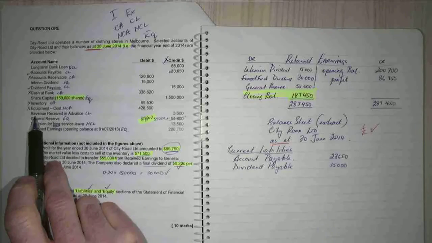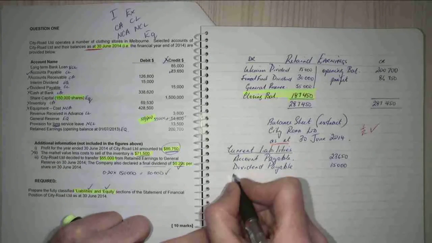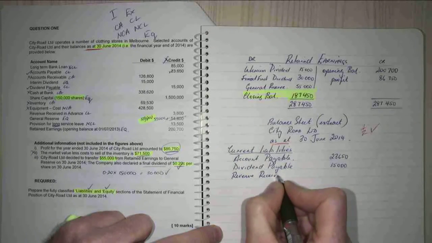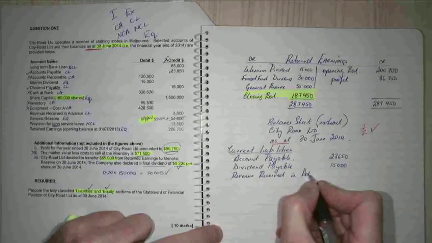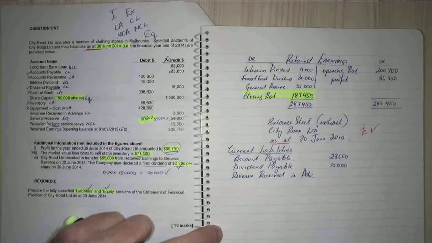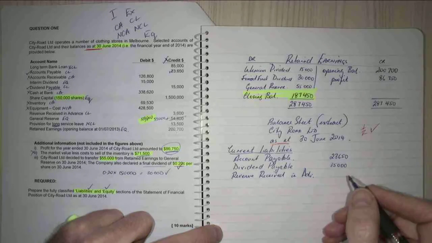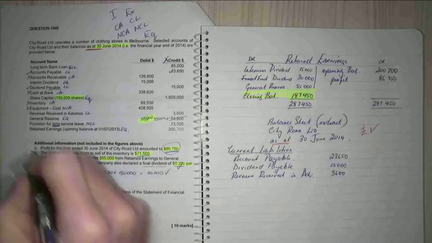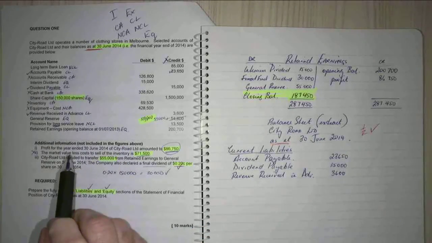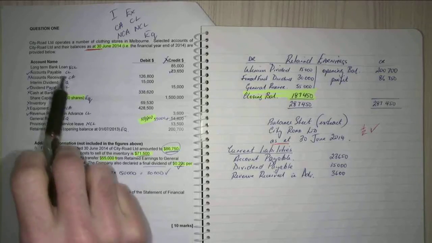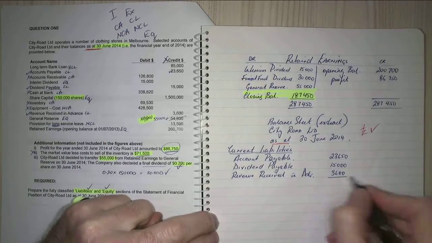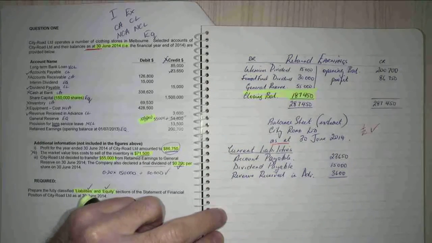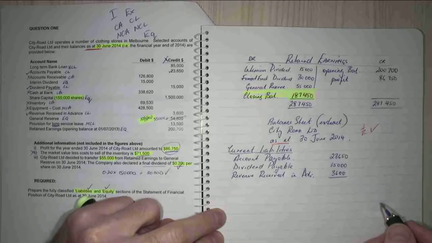Did I go past it? Oh, there it is, revenue received in advance. I'm going to abbreviate that to ADVA. And my revenue received in advance was 3,600. Any other current liabilities? No. Alright, so I'm going to get a total for that. 23, 48, 51, 52,250, is that right?